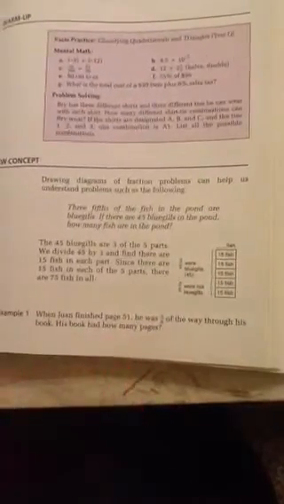We're just going to look at the example in the book. Example 1: when Juan finished page 51, he was 3/8 of the way through his book. His book had how many pages? Okay, so let's turn the page and look at how to do this. We know that Juan read 51 pages. I'm going to write that number down over here in my ISN. So that's 3/8 parts of his book.